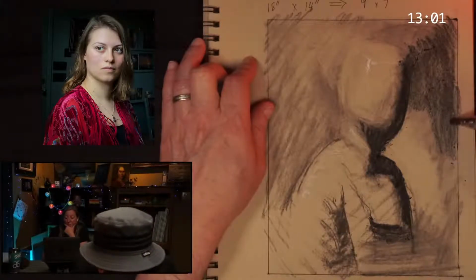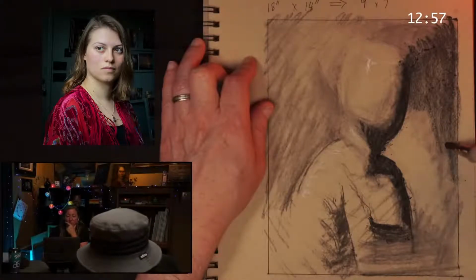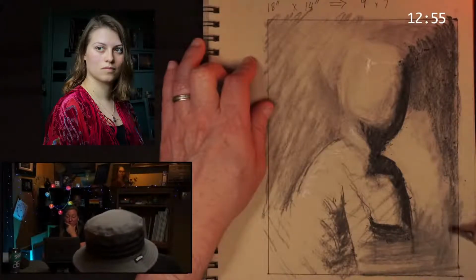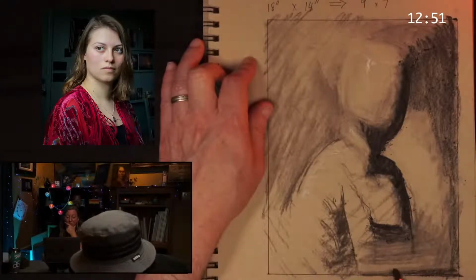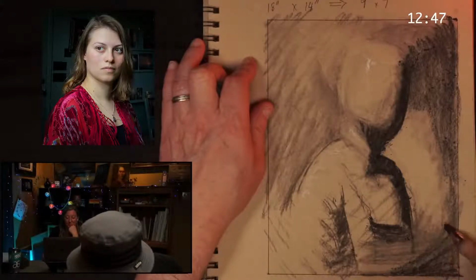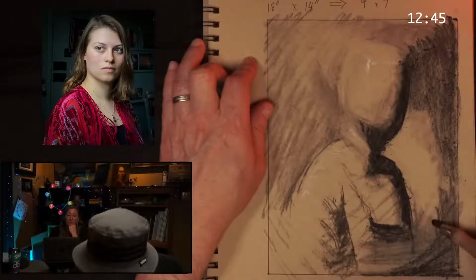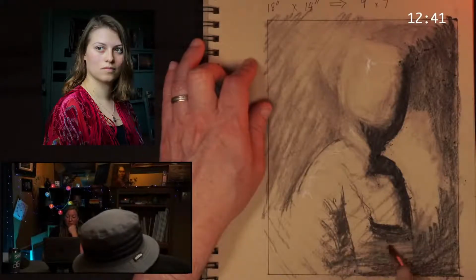And maybe it can go a little bit darker so we can hold that background light. You got to have a dark to hold the light. Light without shadow has no substance.